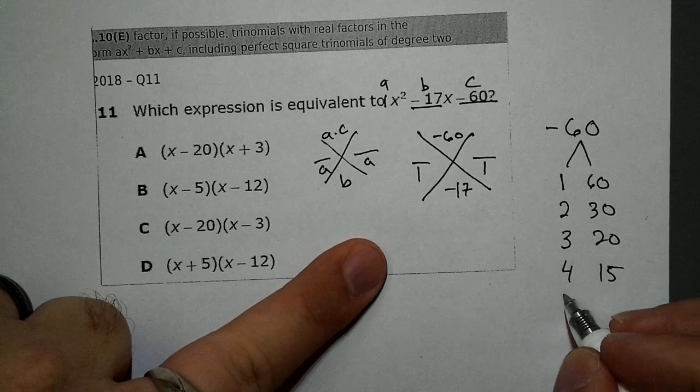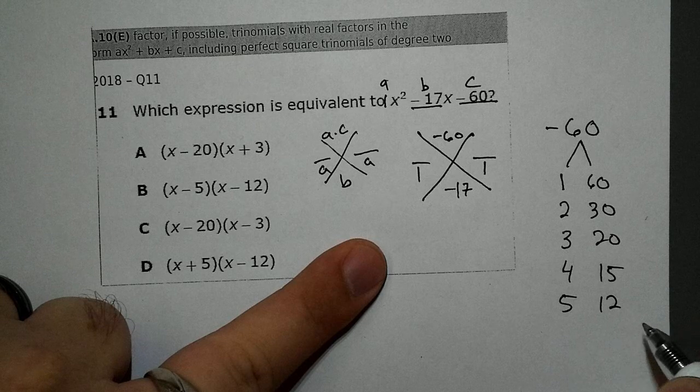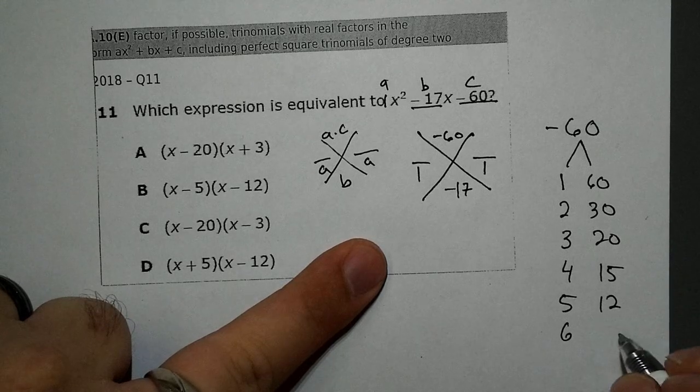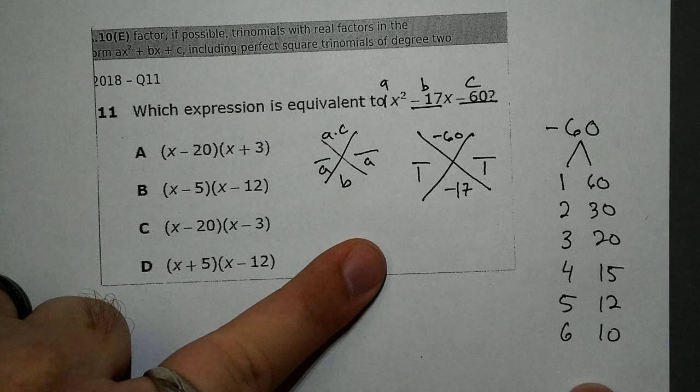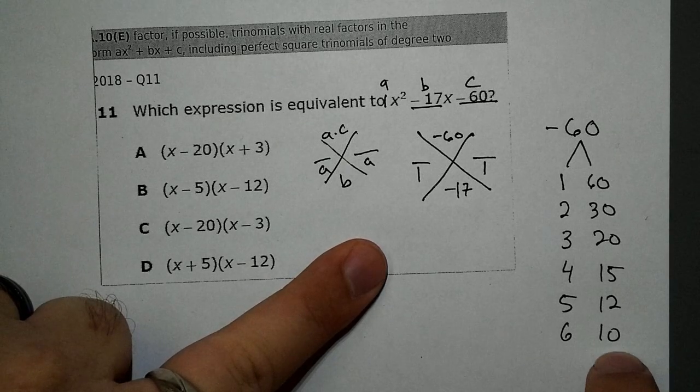You can divide this by 5. 5 times 12 is 60. You can divide it by 6. 6 times 10 is 60. When I check, it is not divisible by 7. It is not divisible by 8. It is not divisible by 9. And then I get back to 10. So I can stop right here.